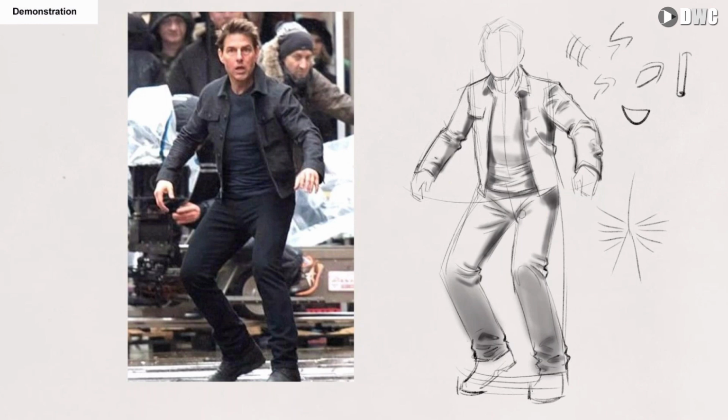Okay, I feel pretty good about that. Little shadow here, separate. I can go even further and add tone. I'll just quickly demonstrate that.